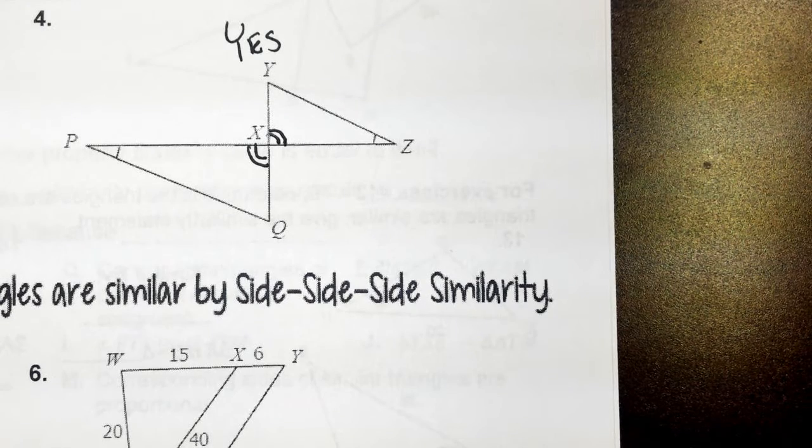I want you to know that because I feel like in the past on the test we've asked one like that. But the whole figure was blank and all you could do was put in vertical angles. And some kids will still say angle-angle. Angle-angle is not true on that. If the only angle you can give is the vertical angles, then that's not showing similarity. They have to give you something else.